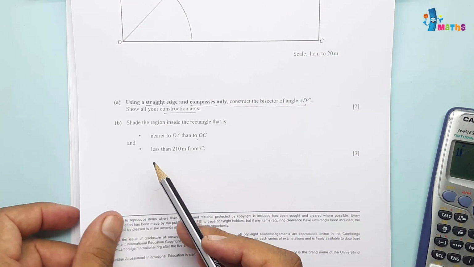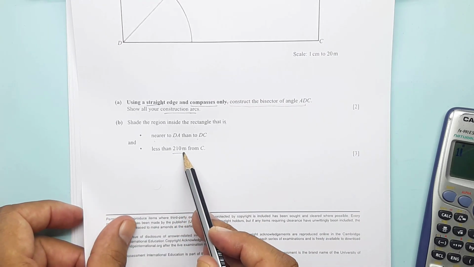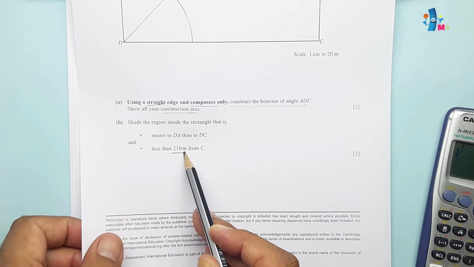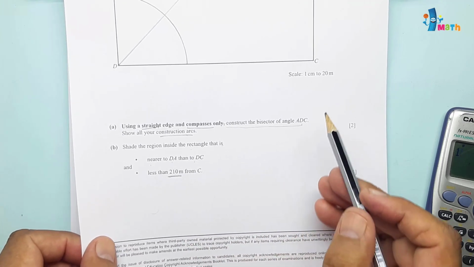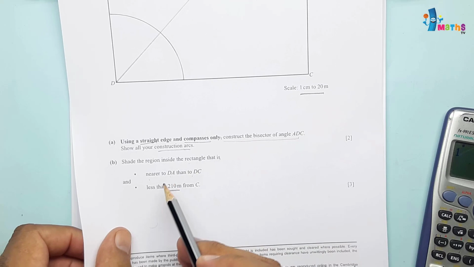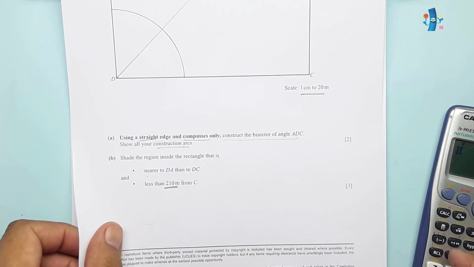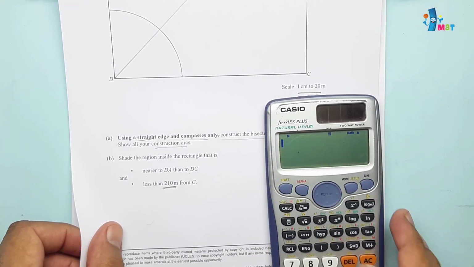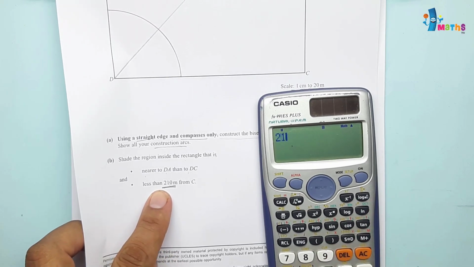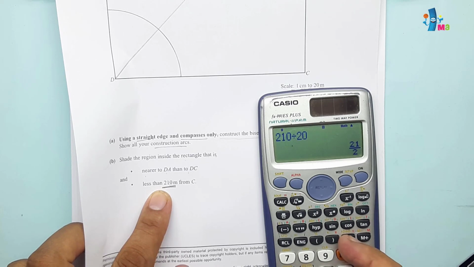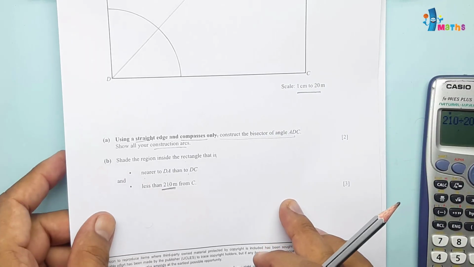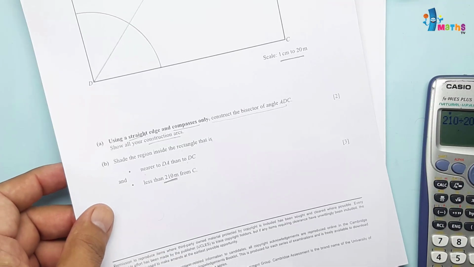But another condition is less than 210 meters from C. So by this ratio we will convert this one. 20 meters is 1 centimeter. So 210 divided by 20 will be equal to 10.5.